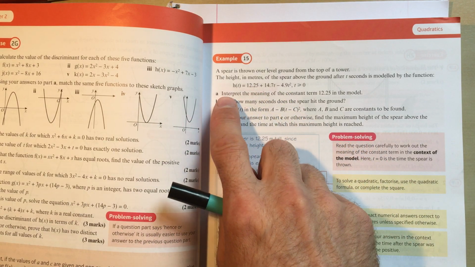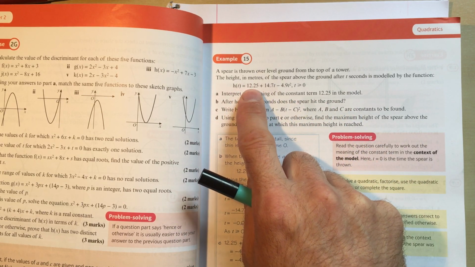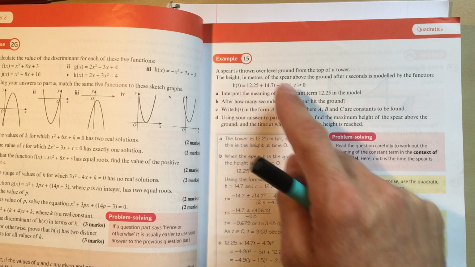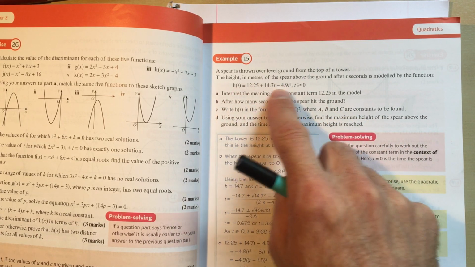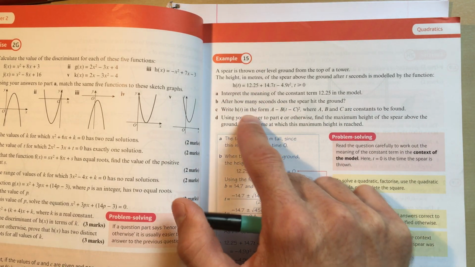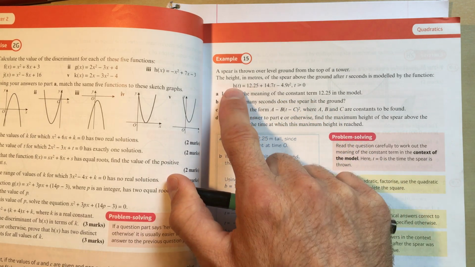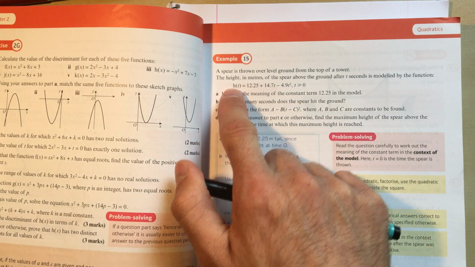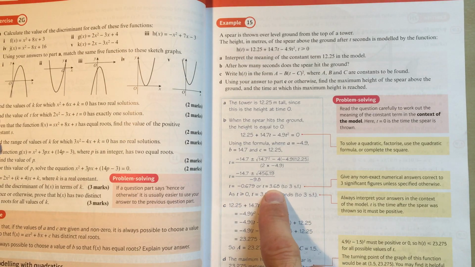The constant term will tell us, if you put t equal to 0, that's the thing that will be left. So when t equals 0, it tells us the height, so that's why it's the height of the tower. After how many seconds does the spear hit the ground? Well, when it hits the ground, the height is 0. So put h equal to 0, find out what the values of t are, and when we do that, we end up with a -1 and a +1.